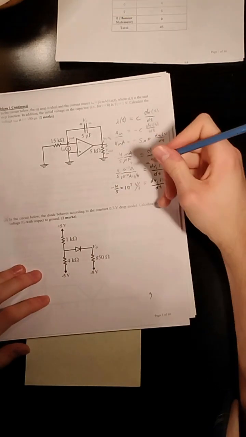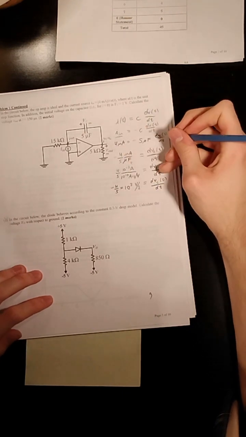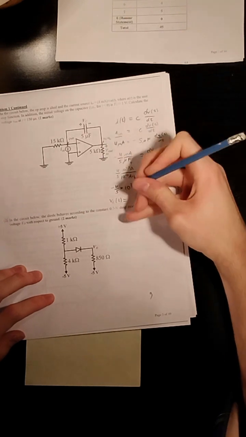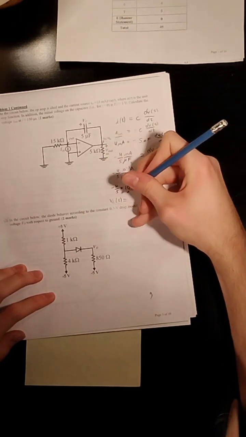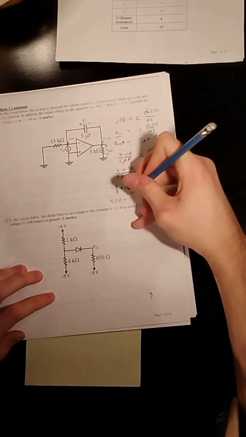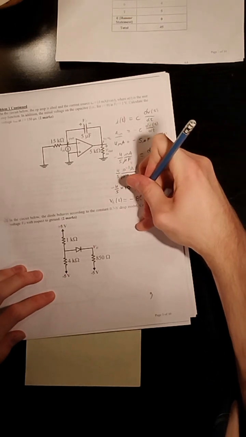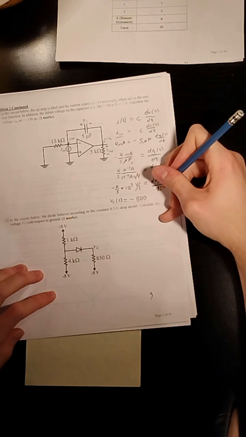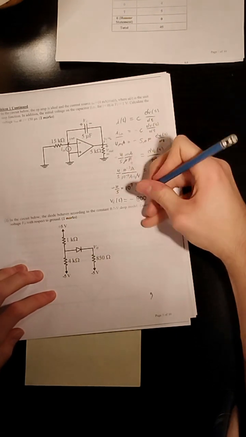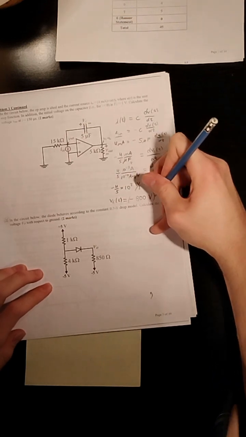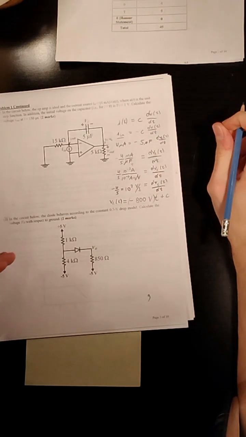And then all you gotta do is integrate both sides. You get Vc of t is equal to negative 800, and then your seconds are going to go, which is nice. You're going to get volts multiplied by t plus c, where t is in seconds.